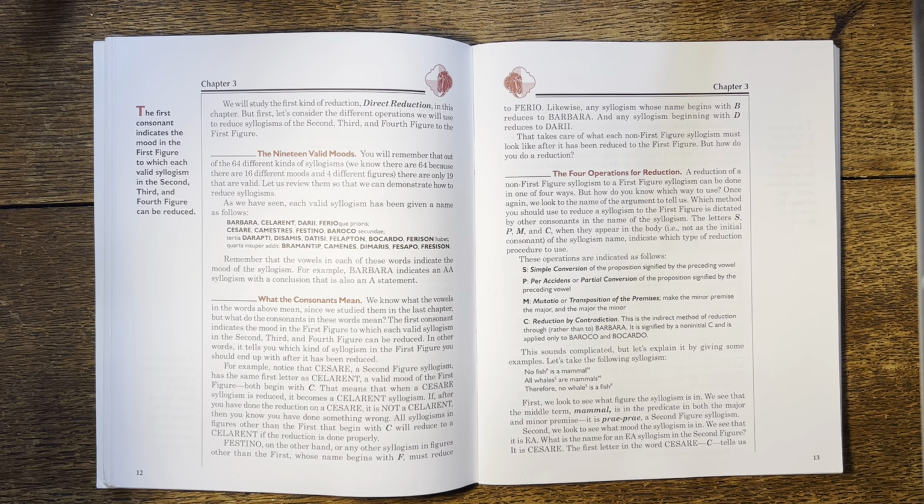What the consonants mean. We know what the vowels in the words above mean since we studied them in the last chapter. But what do the consonants in these words mean? The first consonant indicates the mood in the first figure to which each valid syllogism in the second, third, and fourth figure can be reduced.